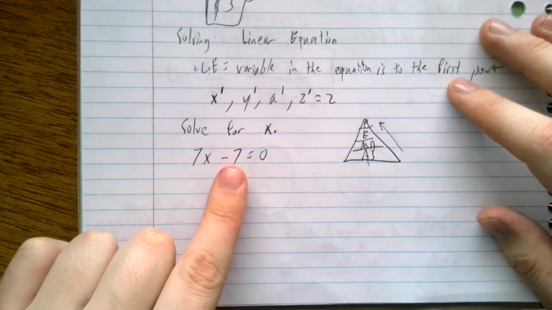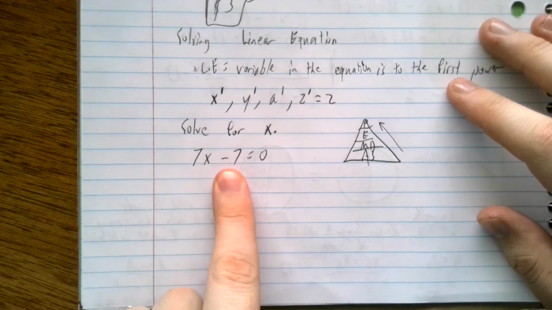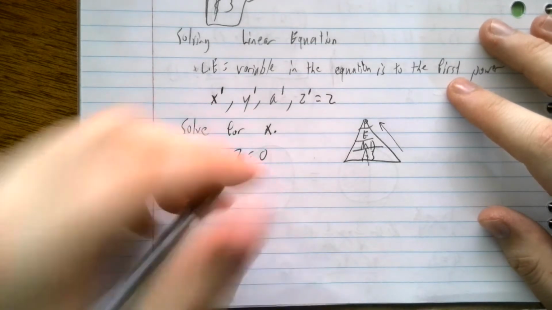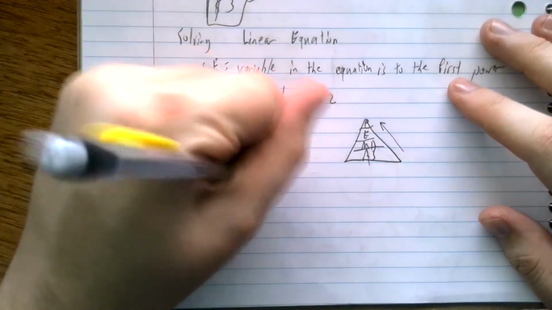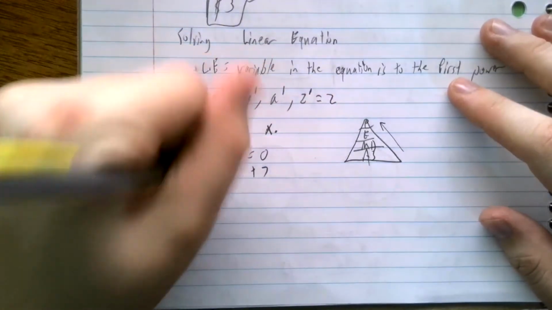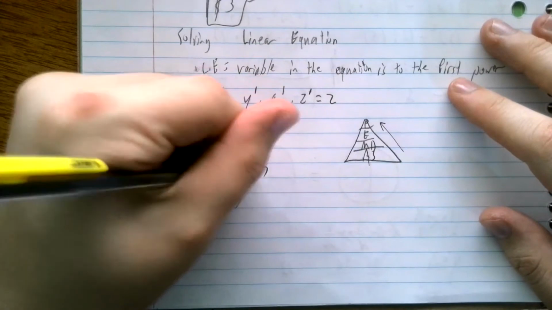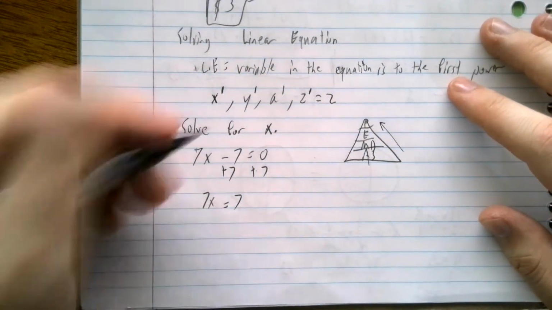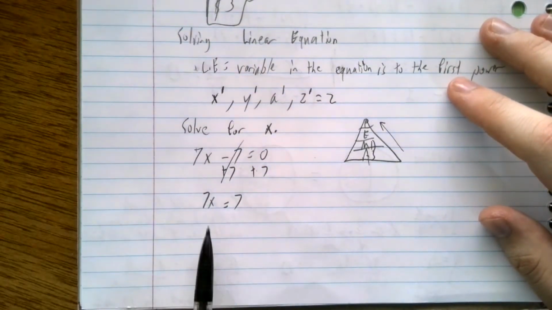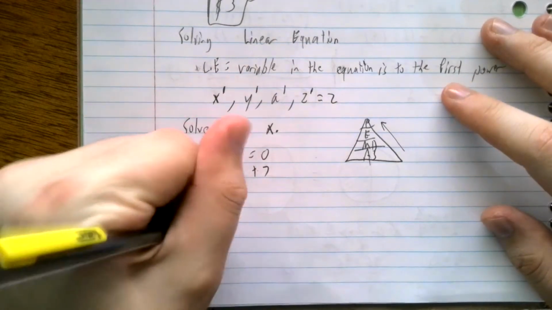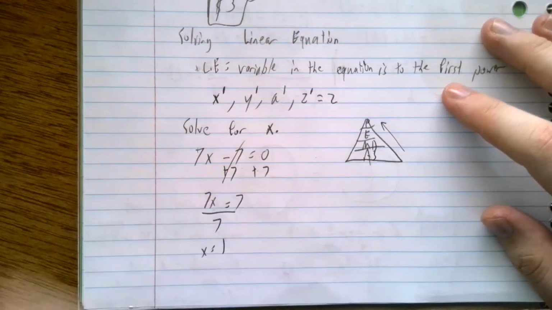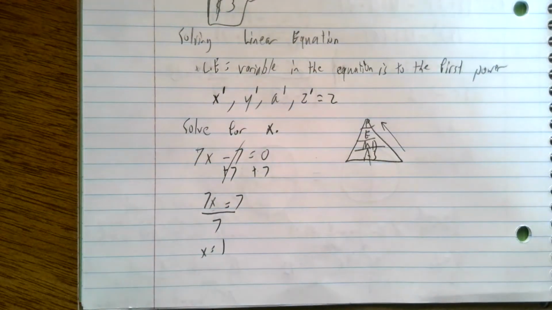I see that I have a -7, or subtract 7 here. To get rid of that, I'm going to add 7 on both sides. So then I just have 7x on this side, equals 7, since 0 plus 7 is 7, and these two cancel. Then 7x equals 7, so I'm going to divide by 7 on both sides, and we get x equals 1. So that was pretty easy.